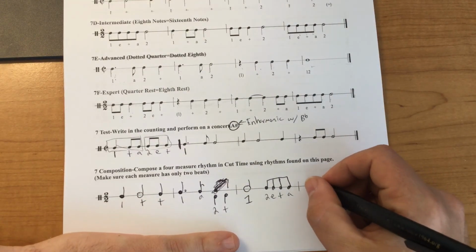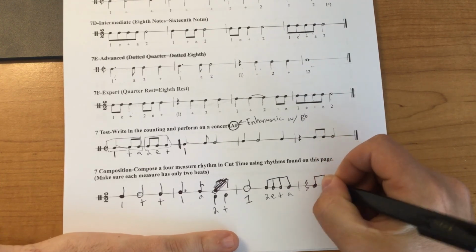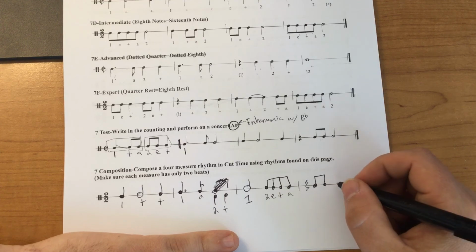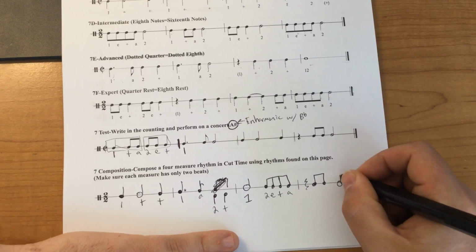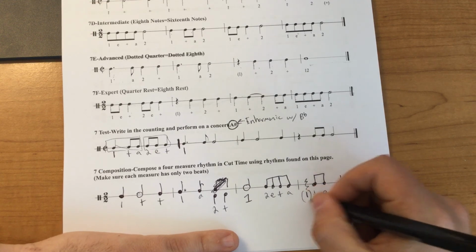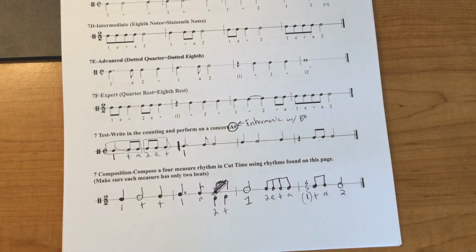And let's do a quarter note rest. We'll do some eighth notes just like we have up here. This is even a little hint for you. Let's finish it off with that half note. Oh, it's just the same rhythm that we had up there. Anyways, here's the answer. Rest and 2. And that's level 7, cut time, advanced rhythms.